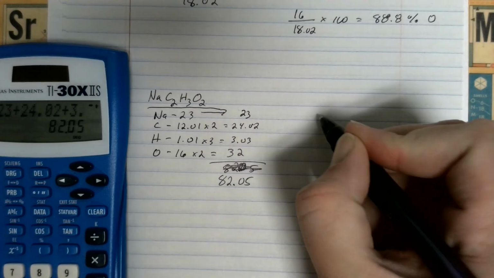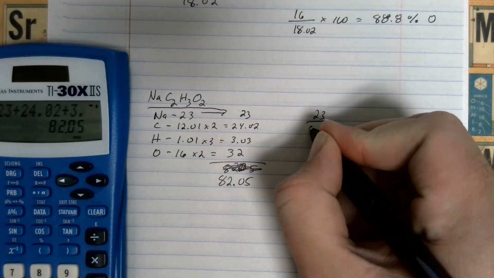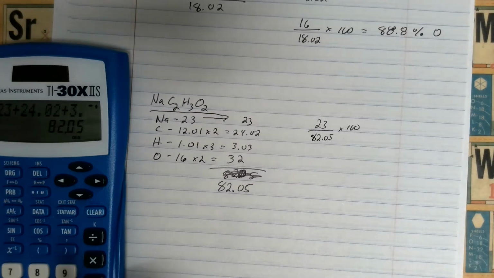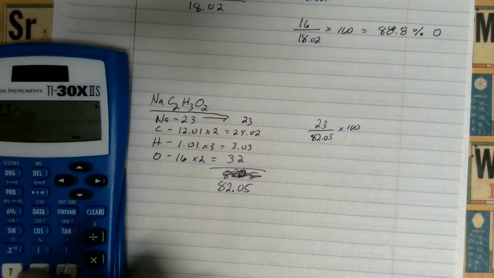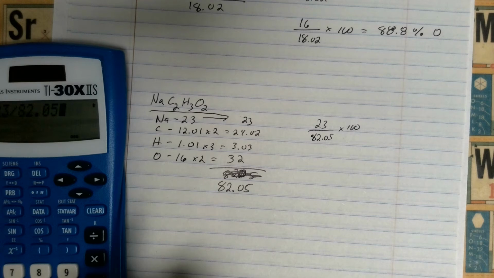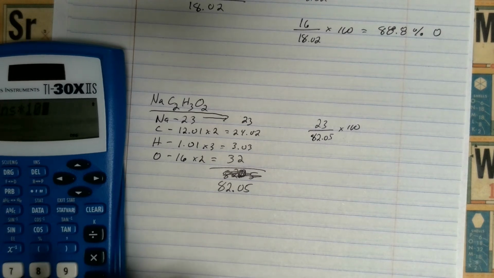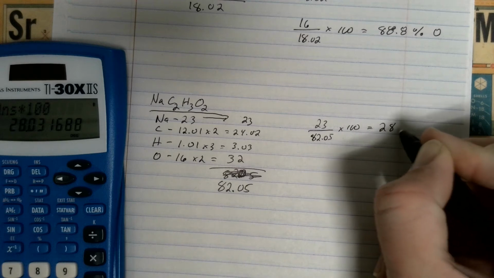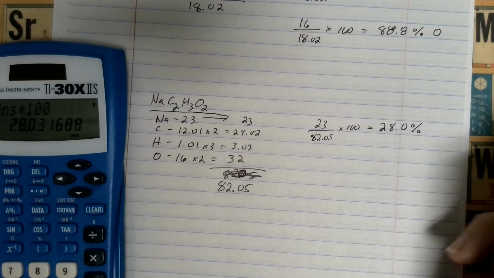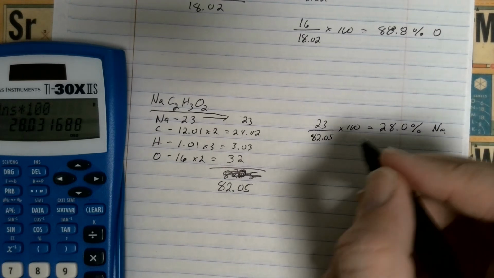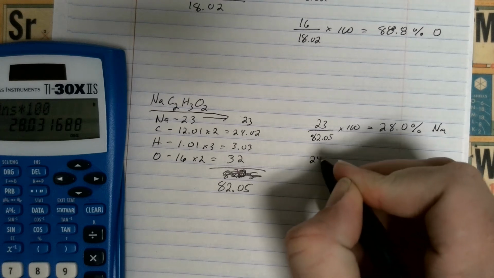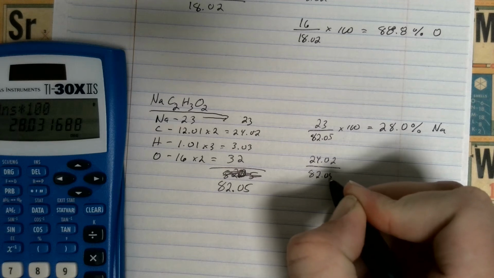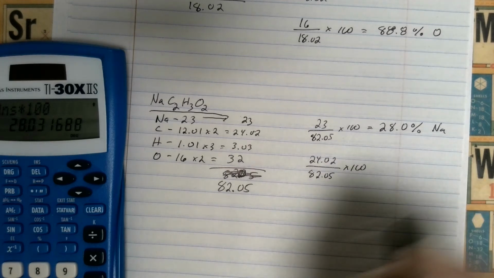So I'm going to do 23 over 82.05 times 100. So 23 divided by 82.05 times 100. So that's 28.0% for Na, and 24.02 over 82.05 times 100.